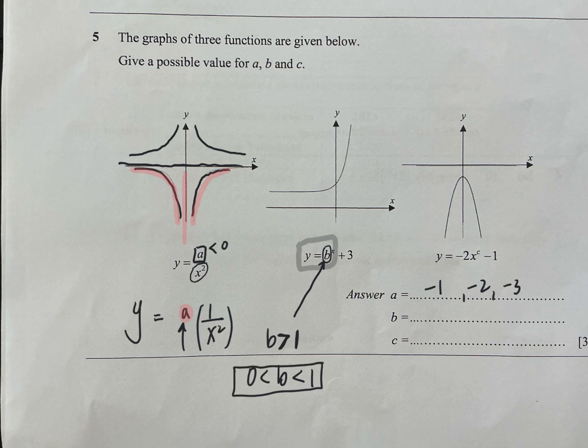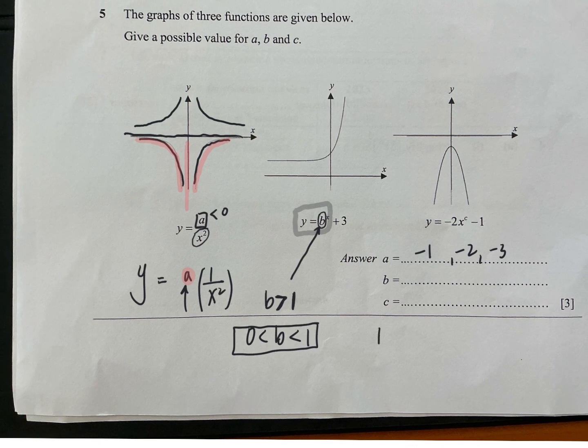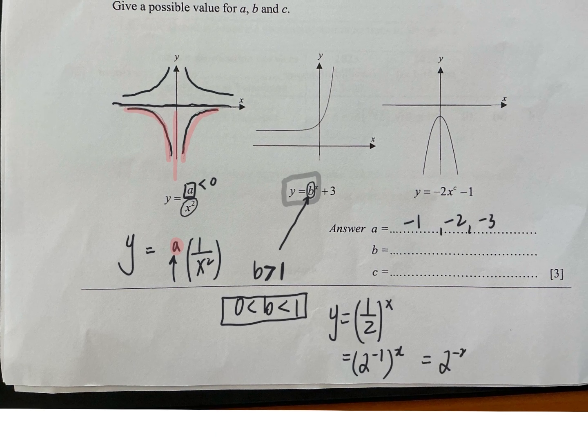Okay, this one is because if let's say my b is half, what will happen to my graph? It will become negative x. So when it's negative x, then the shape becomes like that already.